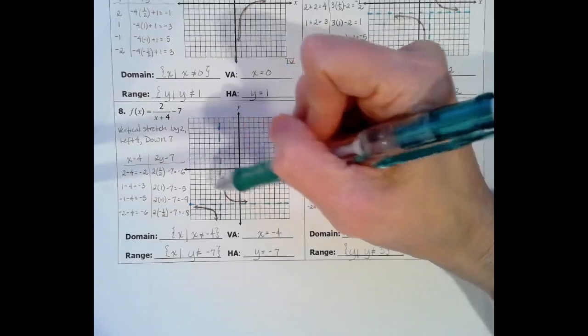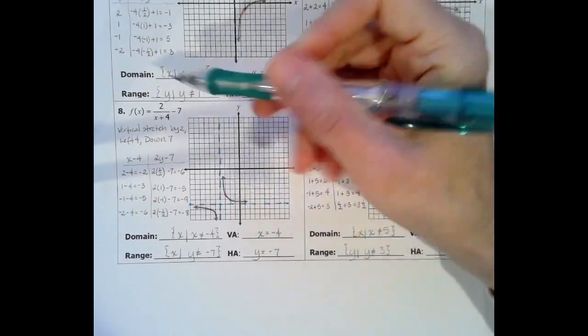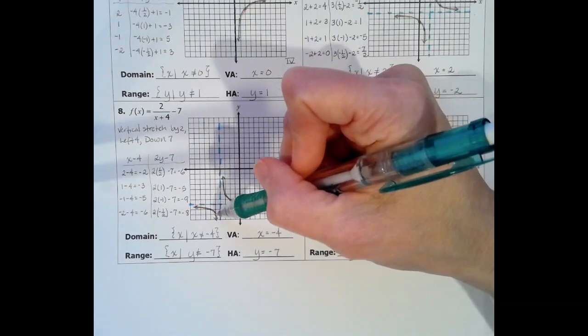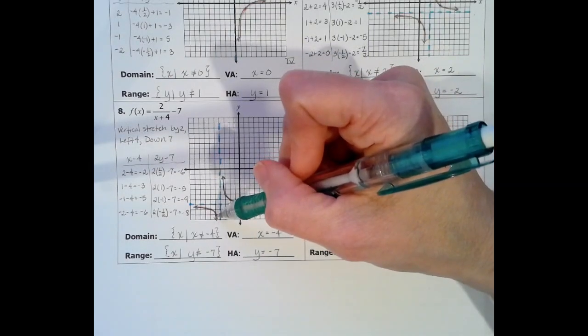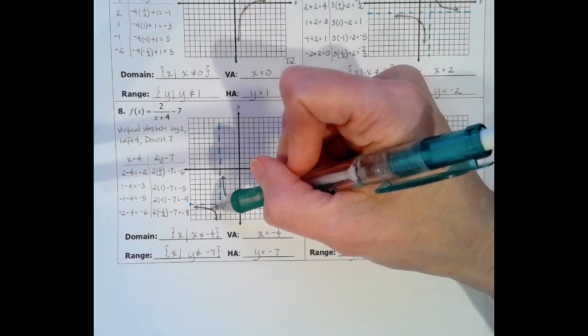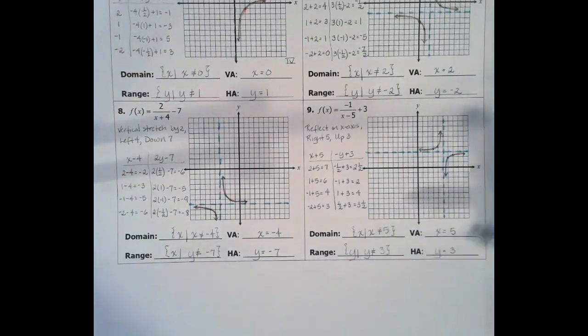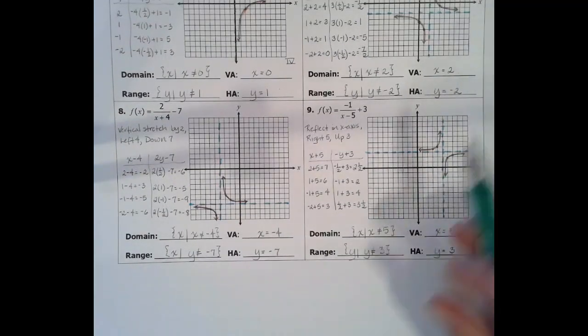So it would be simply (-2, -6), (-3, -5). And then over here for the second branch, we will plot the points (-5, -9) and (-6, -8). And then again, sketch the graph of each of the branches, and we should be good to go.